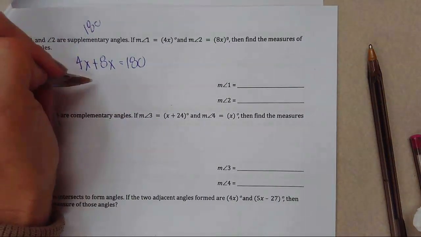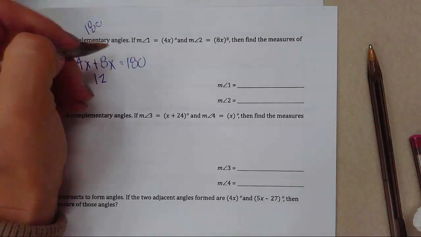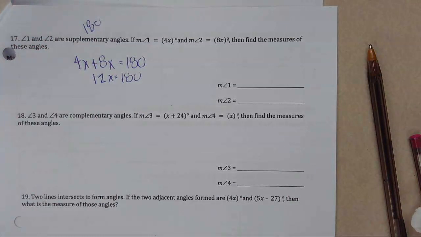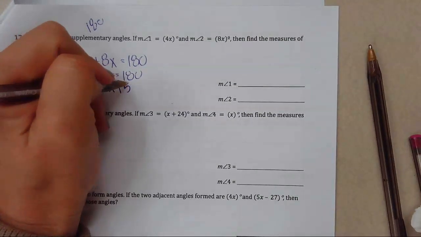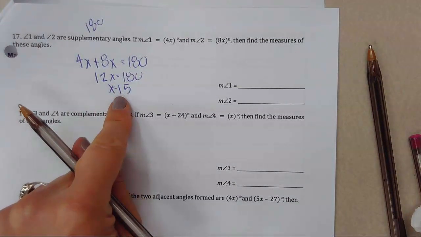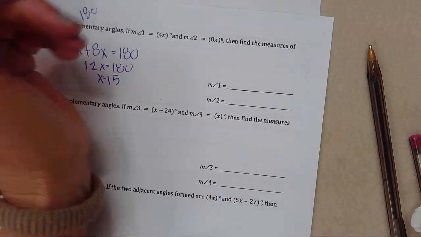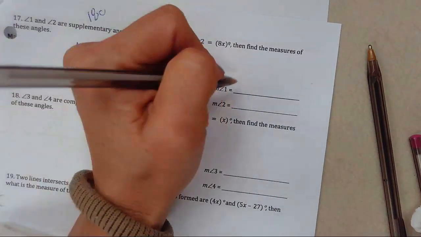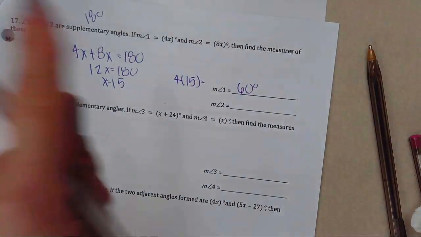And then solve for each angle. So 12x equals 180, and 180 divided by 12 is going to be 15. So x is going to be equal to 15. Now, we're just going to do for angle 1, it's going to be 4 times 15, which will be equal to 60 degrees.